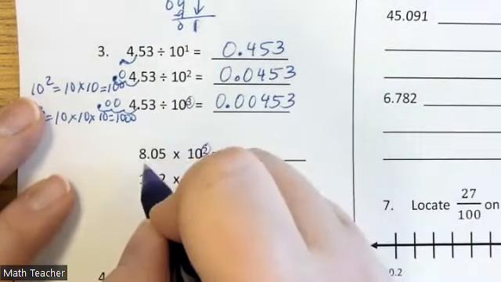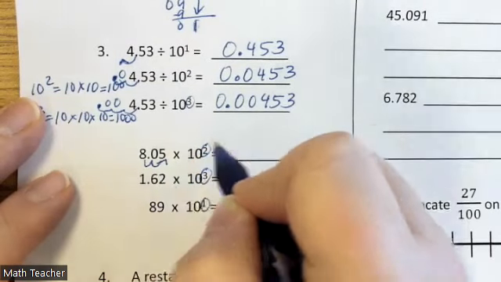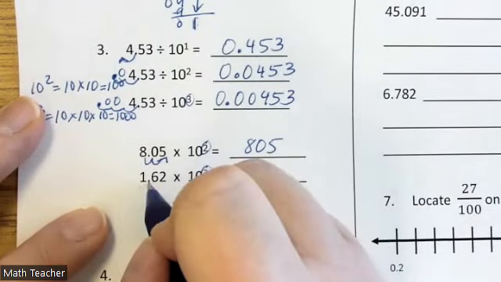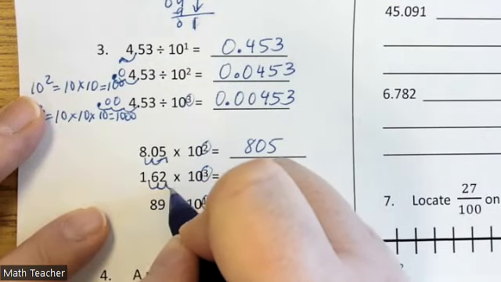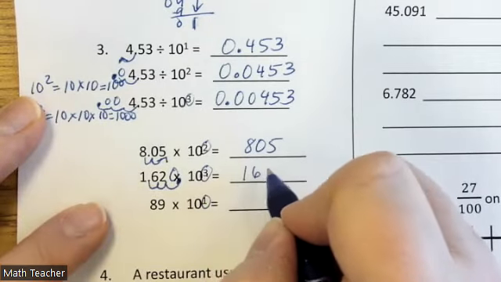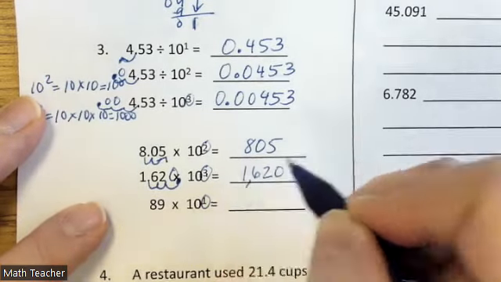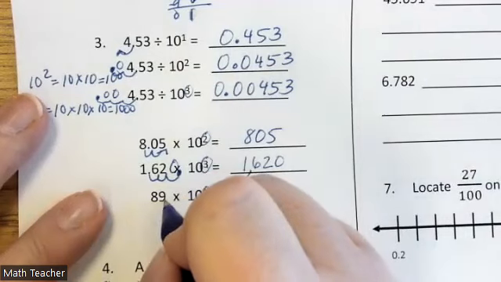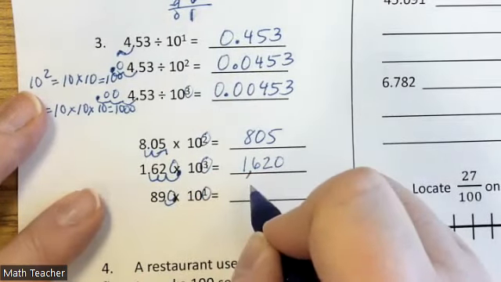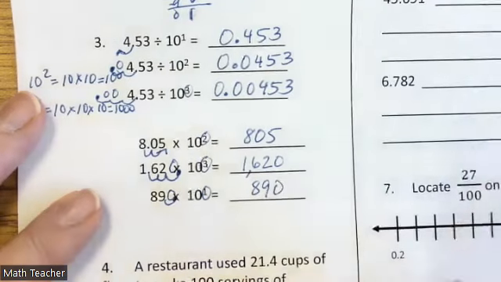So 2 places to the right, 1, 2. This will give us 805. 3 places to the right, 1, 2, and then in the empty space 3, we put a 0. So 3 places to the right will be 1,620. And then 1 place to the right, our decimal is here. We move it here, add a 0. So this becomes 890.